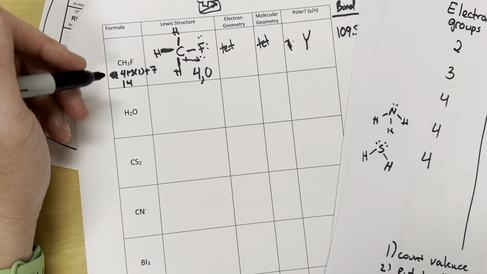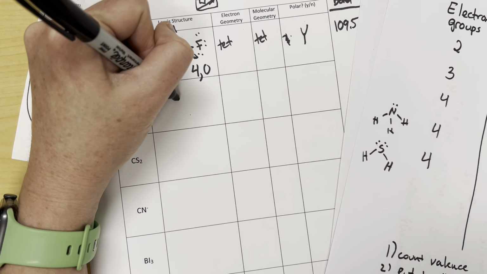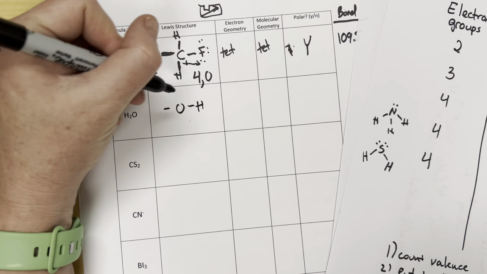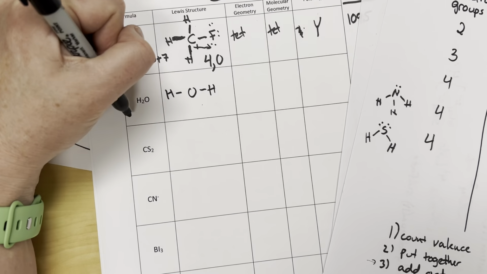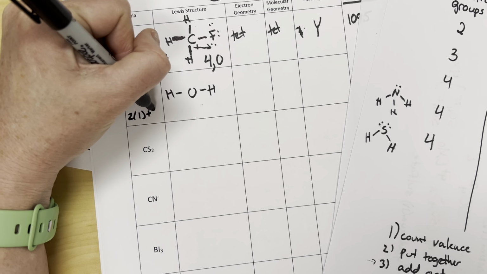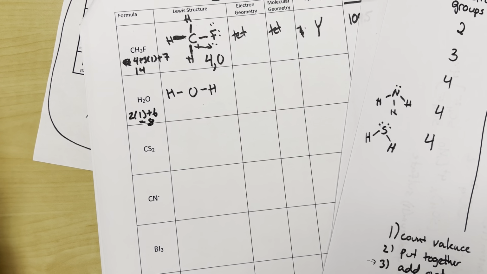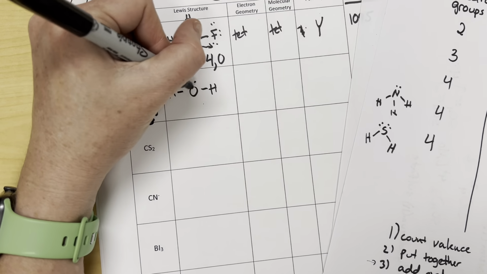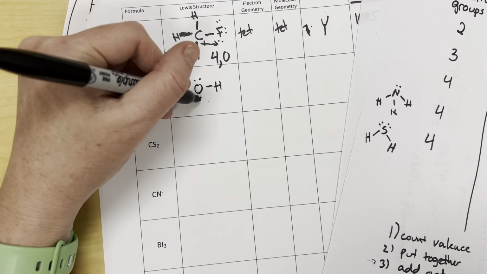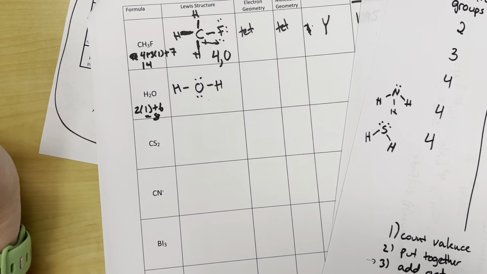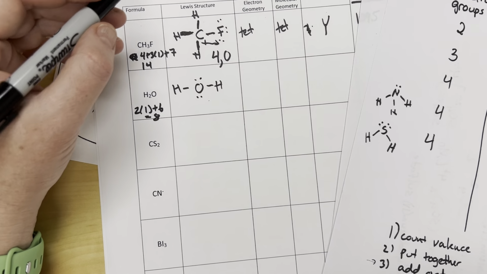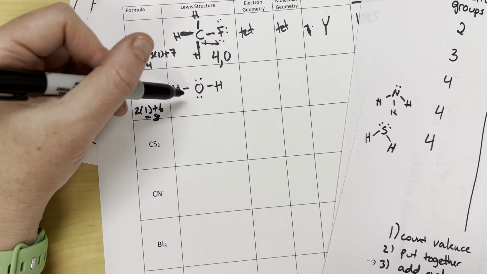Okay, let's get to water. Oxygen goes in the middle, hydrogen's on either side. It looks like 2 times 1 plus 6 gives me 8 total electrons. So when I go to place the octet, 2, 4, 6, 8, I'm already good. I got 8.